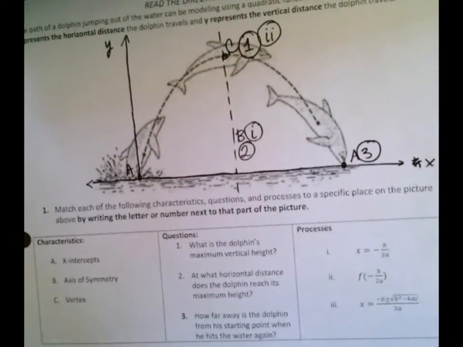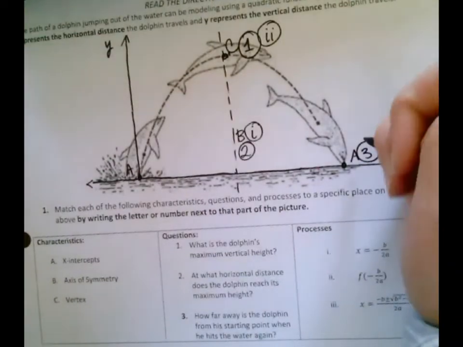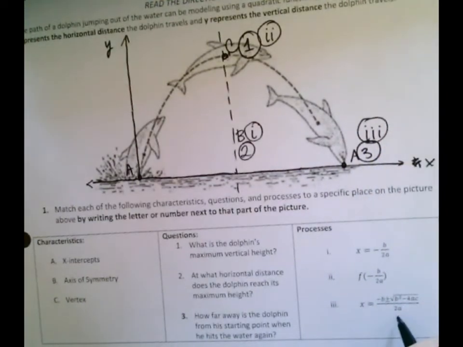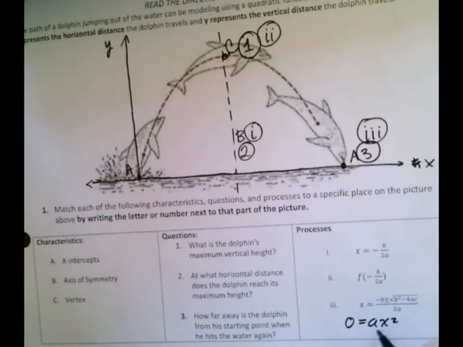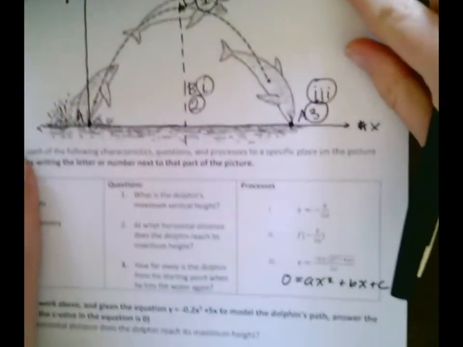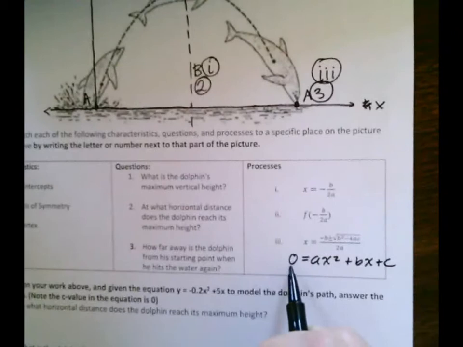And then lastly, we have the quadratic formula listed, which is one way of finding the x-intercepts. Because remember, the quadratic formula will give you the solutions to an equation if we have 0 equals ax squared plus bx plus c. And we know that the x-intercepts are where the y value equals 0.